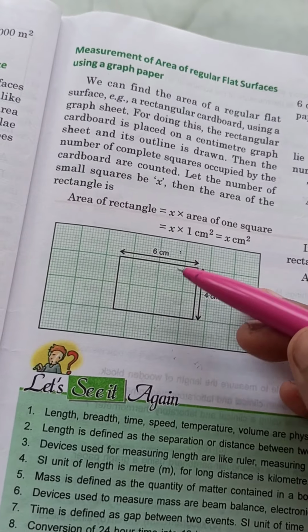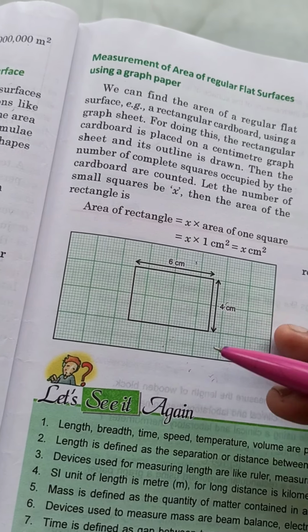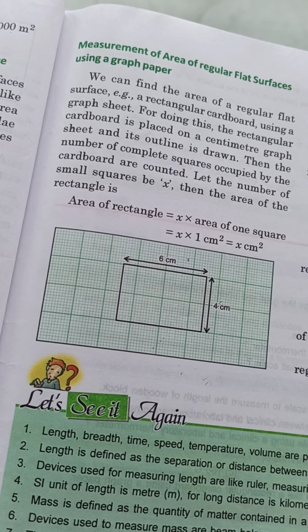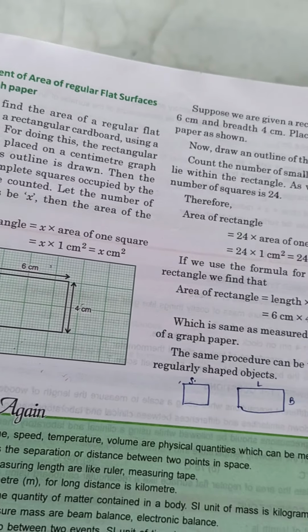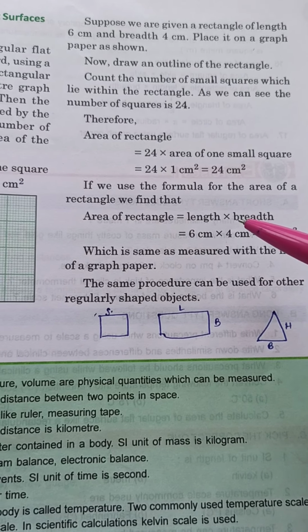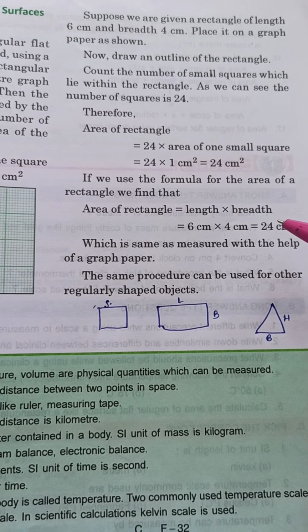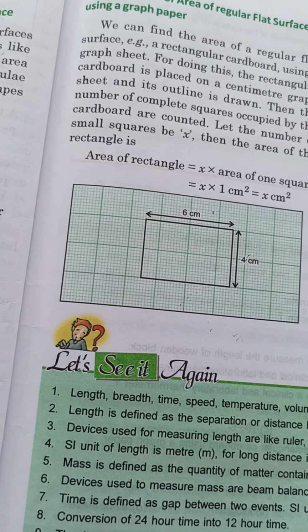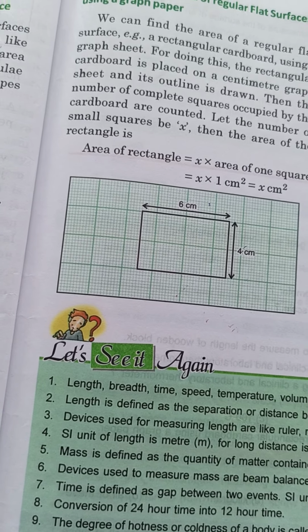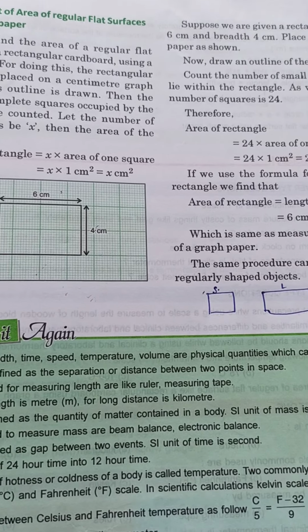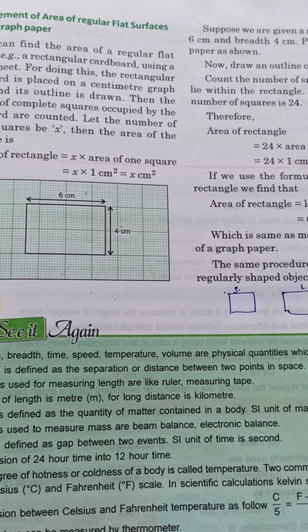Like even we can make a triangle over here, we can make a square over here, and we can count it like this only. Okay, but actually the easiest method is to use the formula, because we can easily multiply it, or in this process we just need to count the number of small squares over here. Okay, so this is how we have done this topic, measurement of areas.